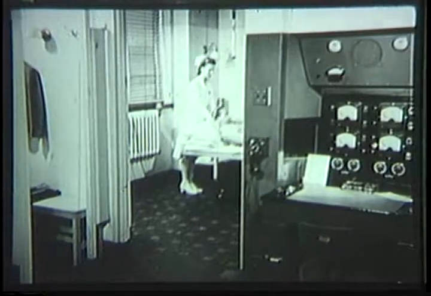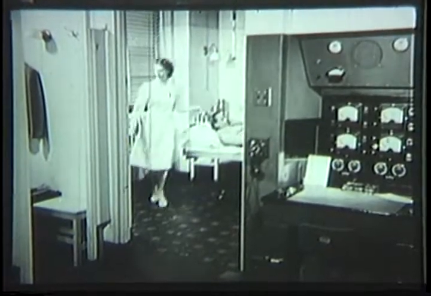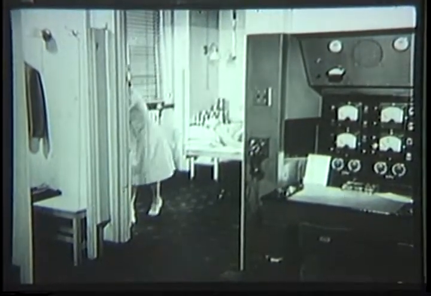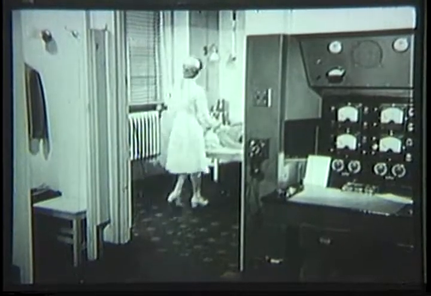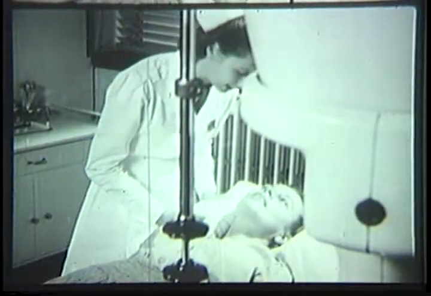The patient is made as comfortable as possible and instructed that she must not move during treatment. Sandbags provide firm support.